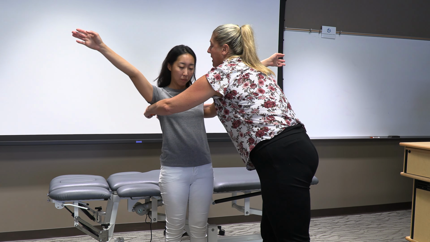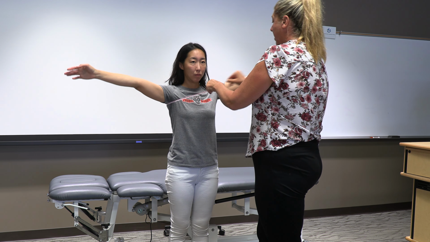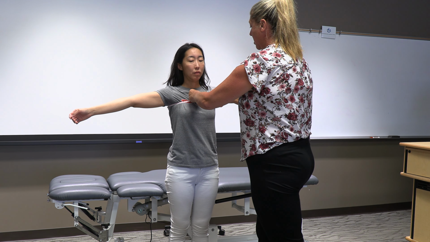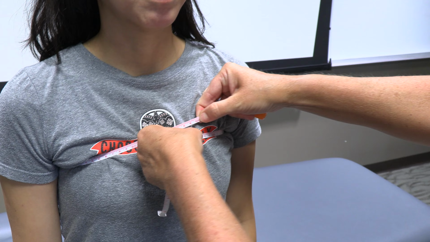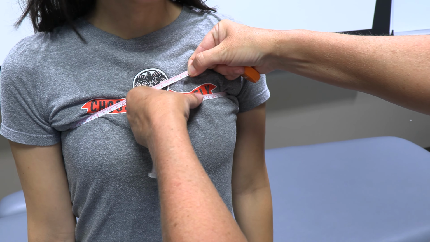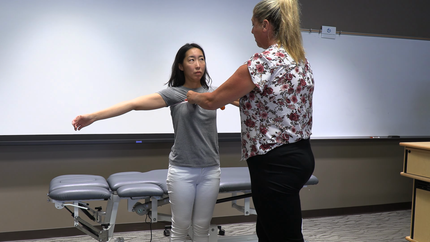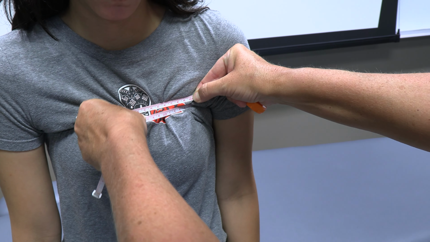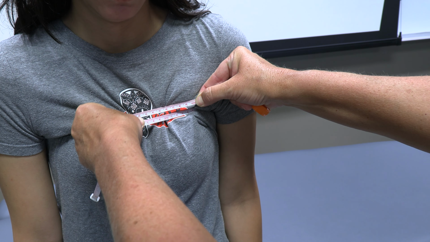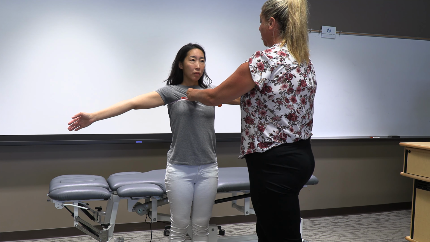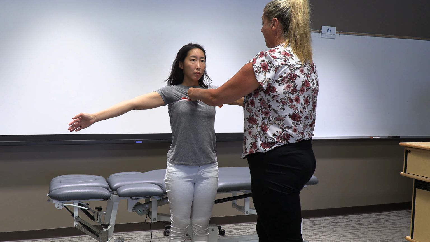Okay, I'm gonna bring the tape around. I'm gonna cross the tape in front. I'm gonna find a marker. Okay, I'm gonna put my finger on the 100 there, so that'll be my base. And I'm gonna pull it as tight as I can. I'm gonna have you breathe all the way out. Okay, I'm gonna pull it as tight as I can and breathe all the way in. And so she went from 20 to 15, so that's 5. And then I would do that 2 more times and take an average of the 3.